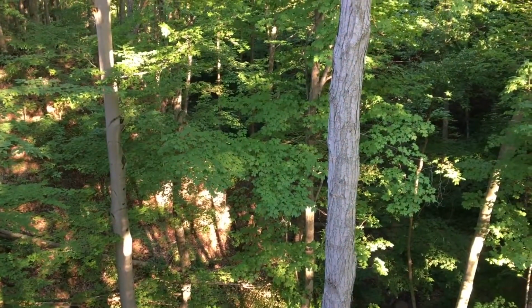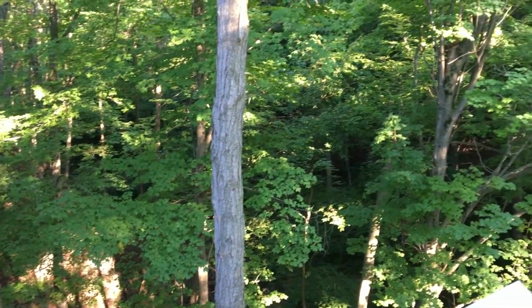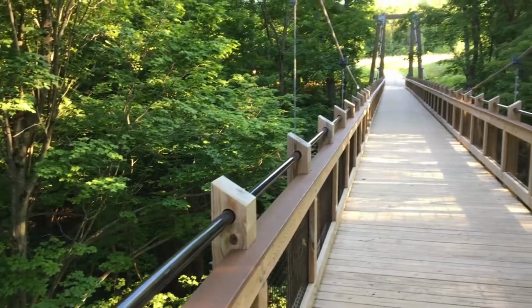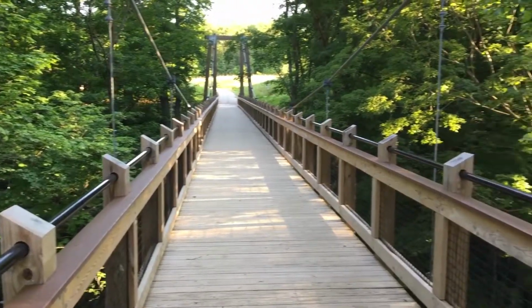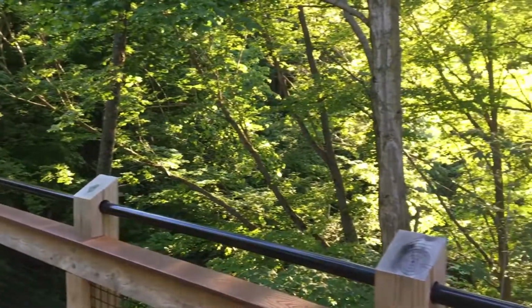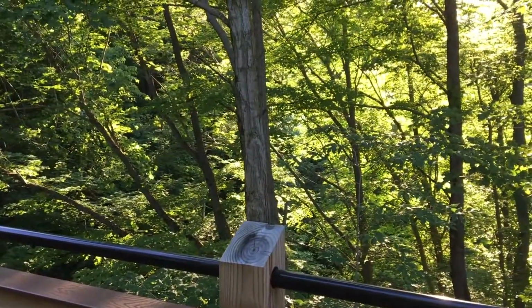Today I'm at another recommended park, Grand Ravines. This 187-acre park is named after the deep ravines that are a natural feature here. Believed to be the longest pedestrian suspension bridge in Michigan, the 275-foot suspension bridge traverses one of the ravines in the park. So let's go see what it has to offer.